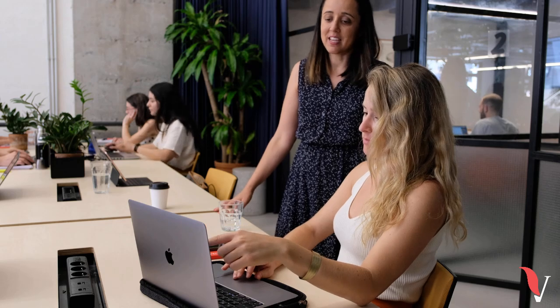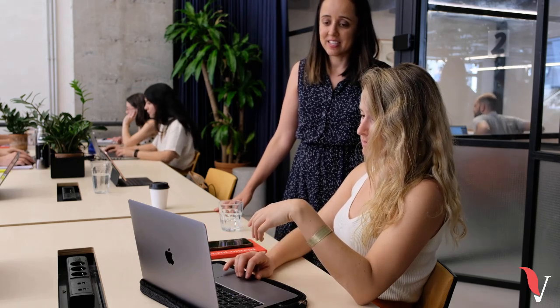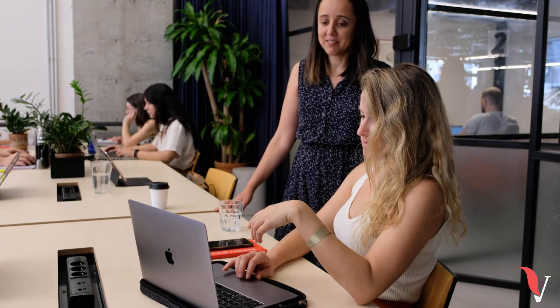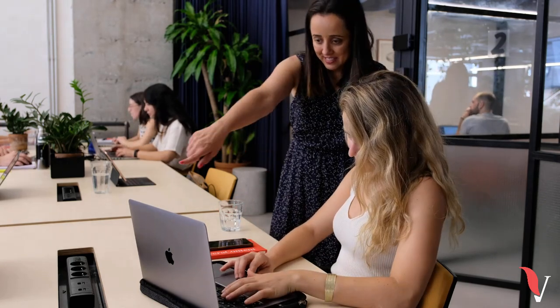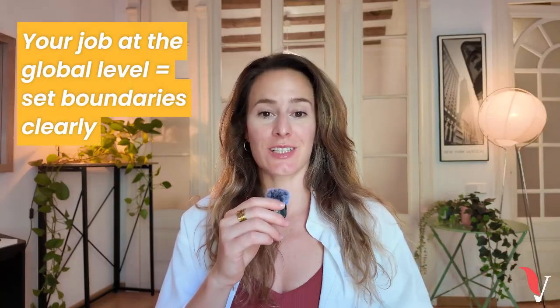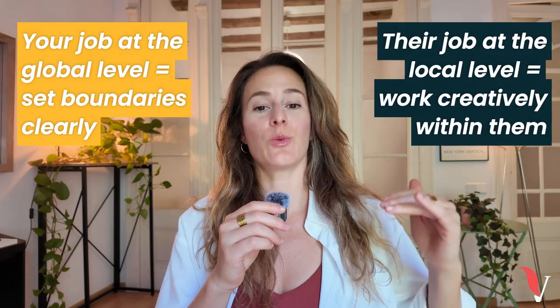Within that framework, local teams or market managers need real autonomy. They know which references will land. They understand the cultural context, and they know what will feel forced and what will feel natural. Your job at the global level is to set boundaries clearly. Their job is to work creatively within those boundaries.